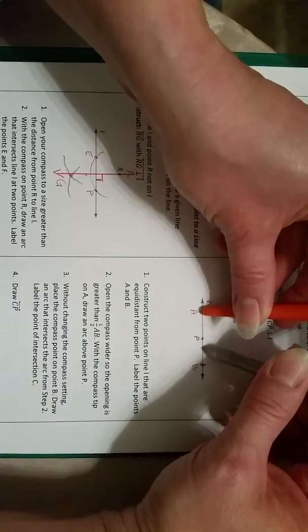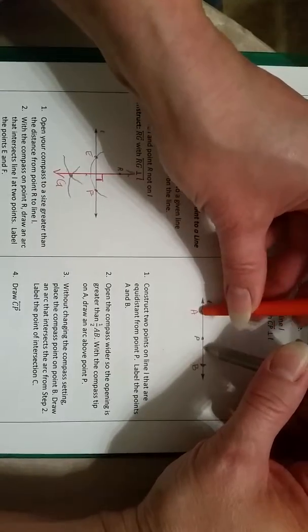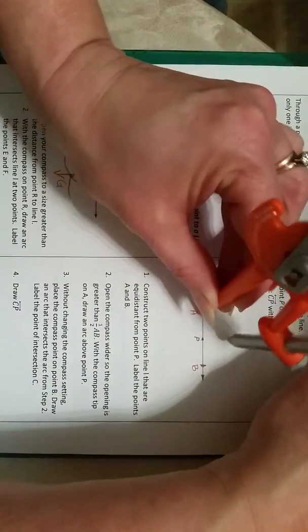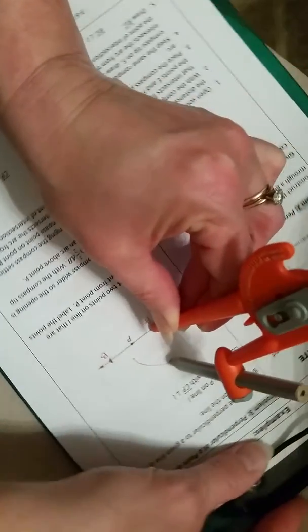So a little past point P. And we're going to draw an arc that's above point P. Keep that same compass setting and turn your compass around to put the point on point B, and make that same arc that crosses the first one that you made.